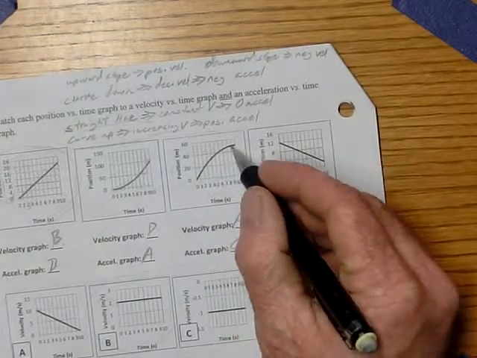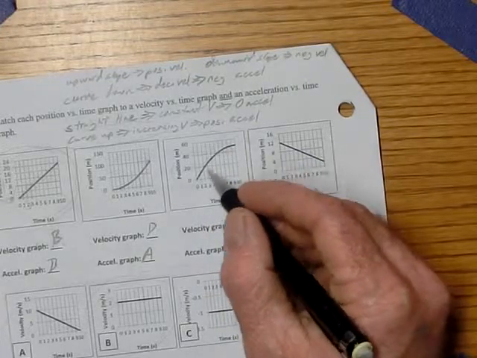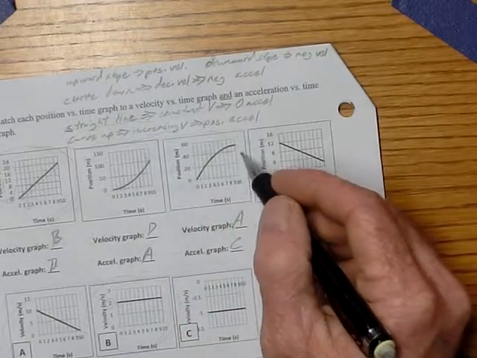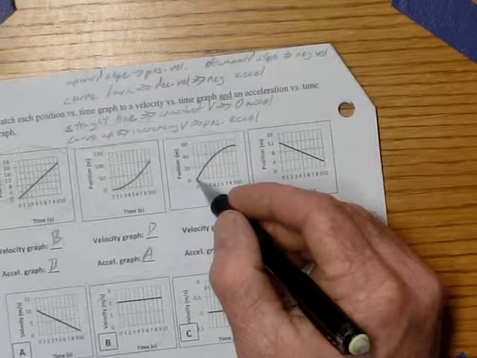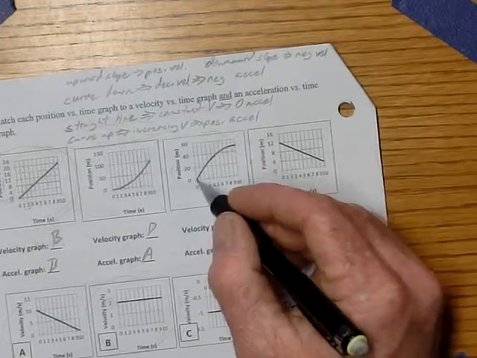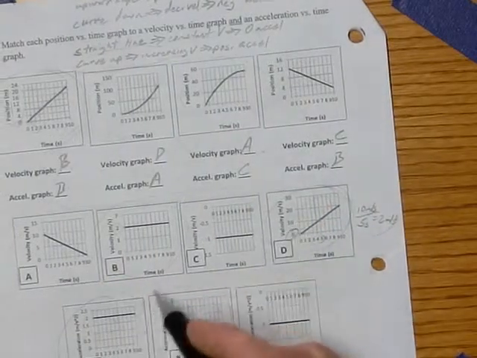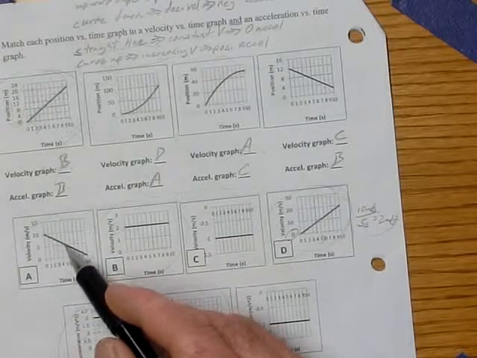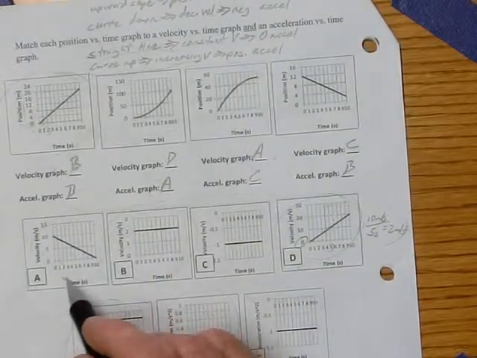It's going up, kind of like uphill, so that means we've got a positive velocity, but it's curving downward. This is an upward curve, this is a downward curve. So we're looking for a velocity that is decreasing. This is slowing down. The only one where velocity is decreasing is this one, and the velocity is positive the whole time. It's just losing it. It's going from 10 down to 5 down to 0. So that's the graph right there.